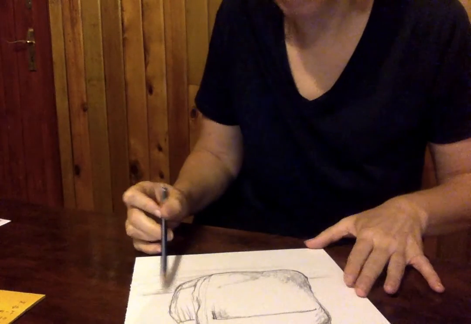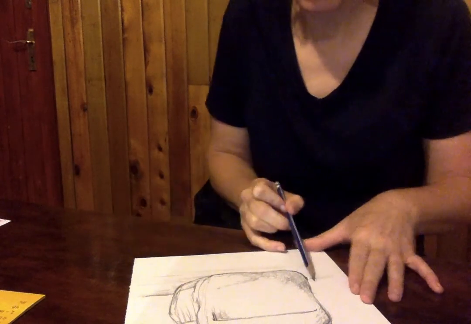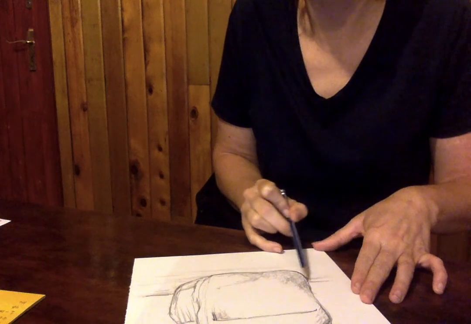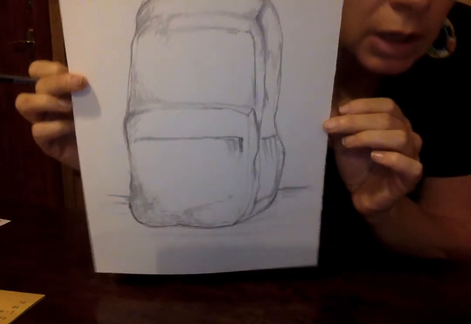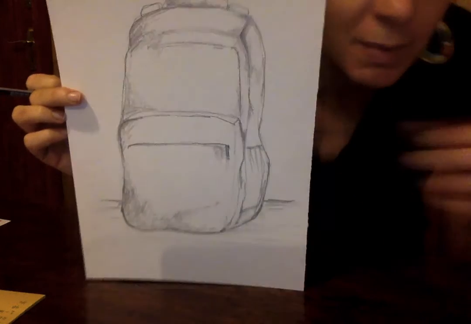Okay, this video is getting a little long. So, a couple things to think about. Proportions, line variation, value range, mark making. Don't forget to set your object on something, even if it's just a few horizontal lines. Okay, here's a quick drawing of a bag.